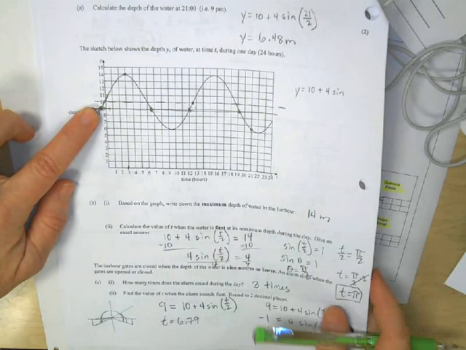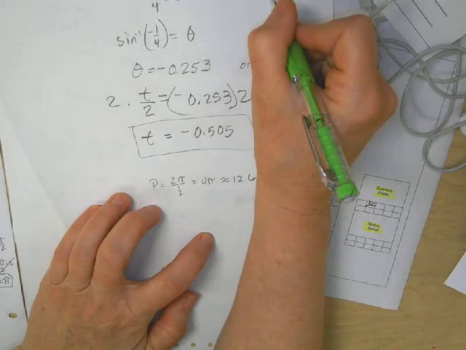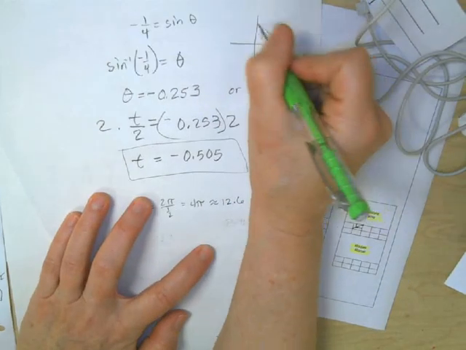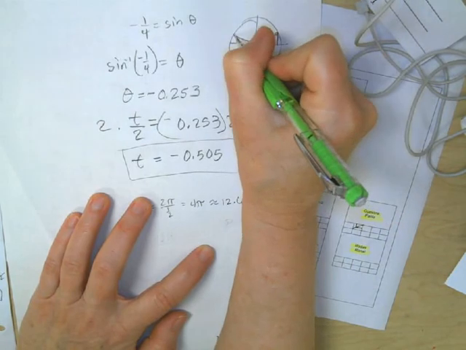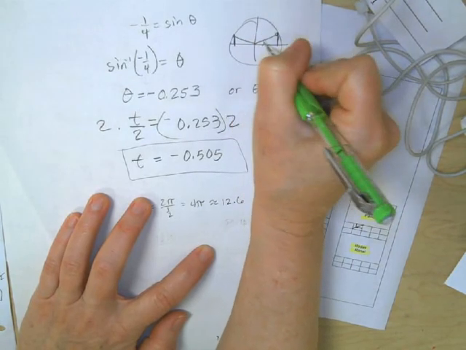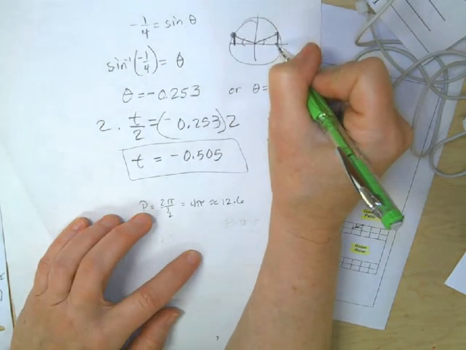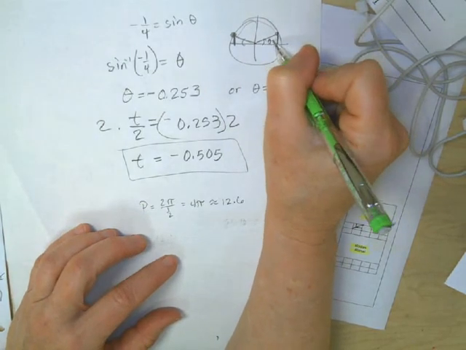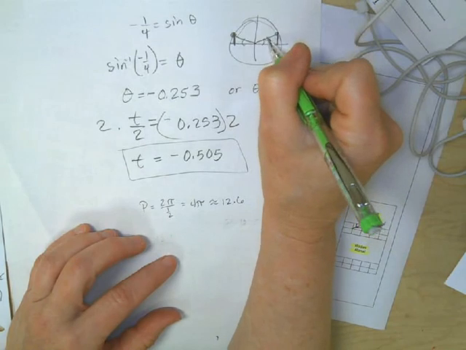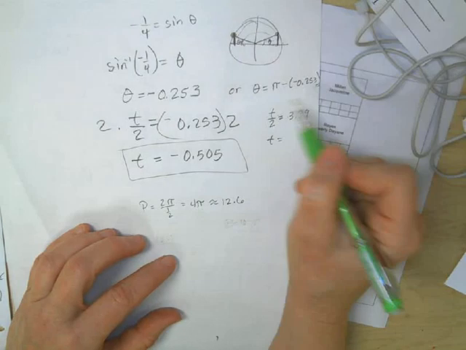And remember from our ambiguous case discussions, to get the other angle that has the same sine, if we have two angles that have the same sine, for example, this angle right here is going to have the same sine as this angle right here. These two are going to have the same sine value because they have the same y value. How do we get it? We subtract it from 180. So our theta here, this angle plus this angle has to equal 180. So we take 180 and we subtract that theta. So that's what I've done right here.